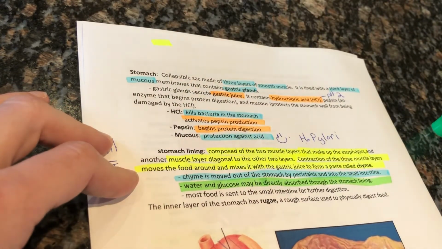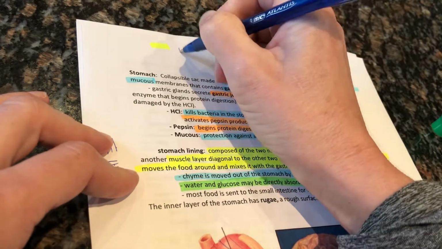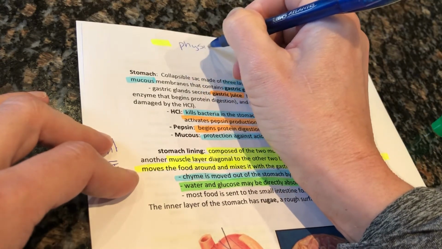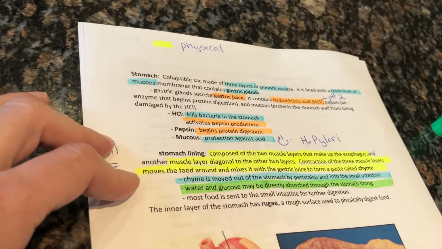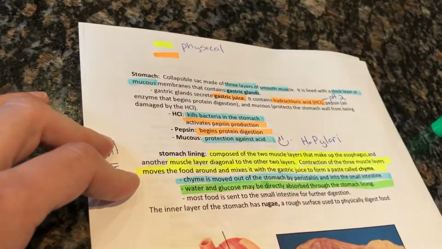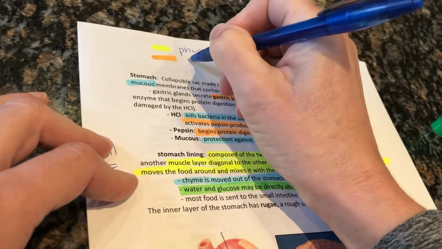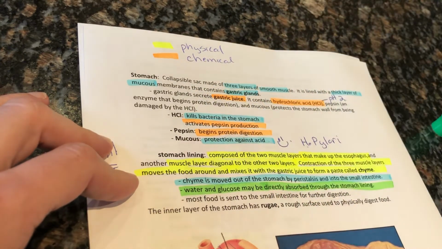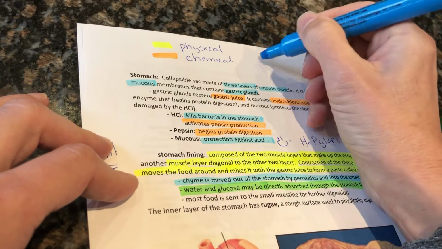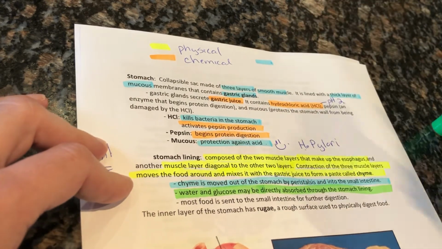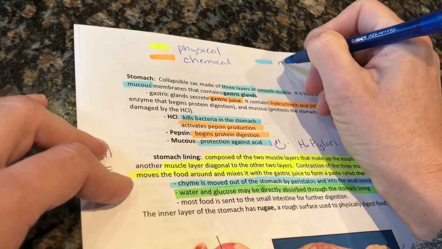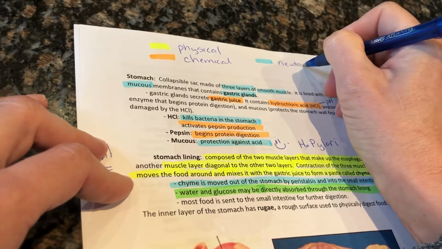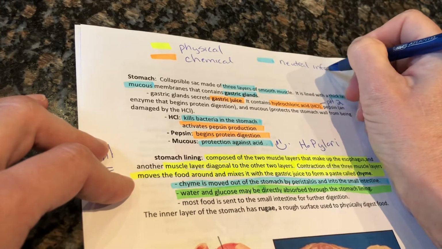So far I've got this color being used for physical or mechanical digestion. And I've got orange for chemical digestion. This is just neutral information, in other words, info. I'll call it neutral information because it's neither physical nor chemical.